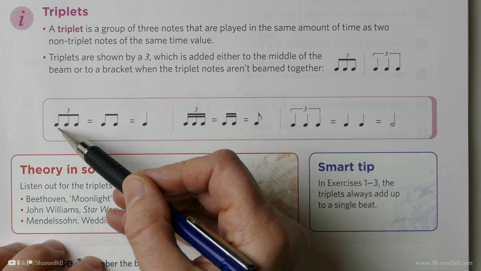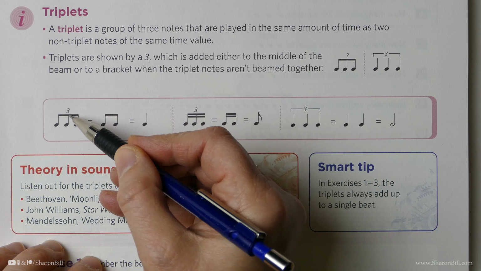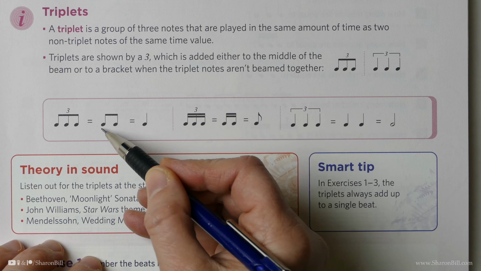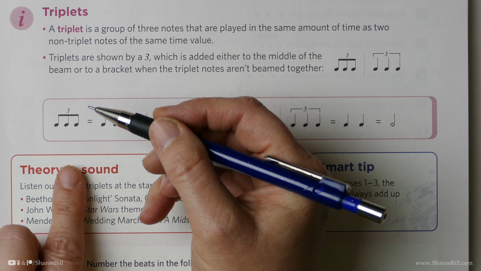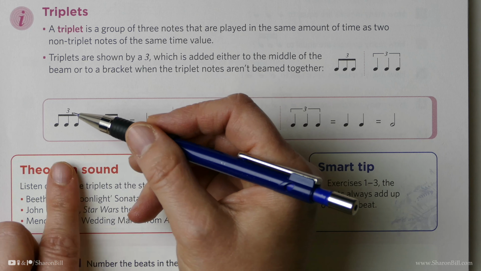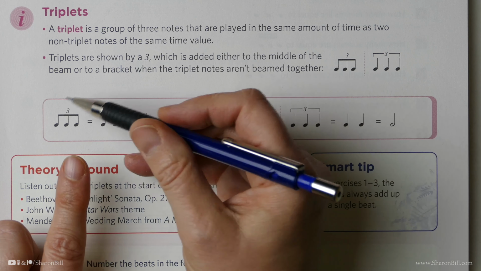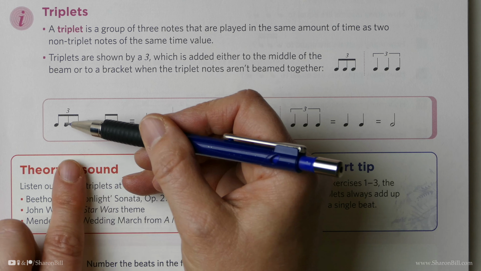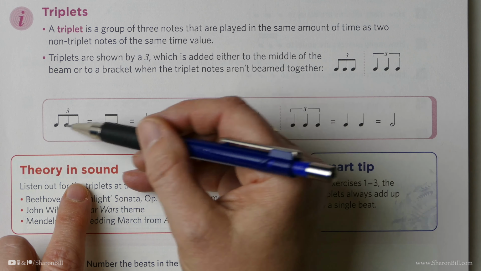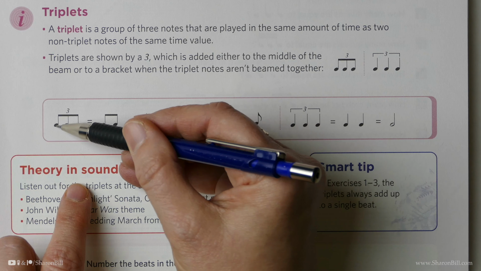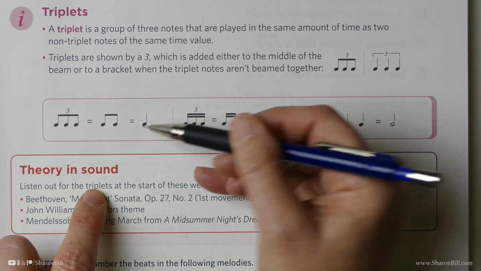So here we can have 3 quaver beats, and because of that triplet, it's squished into the time of 2 quaver beats. So if here is our tempo, 1, 2, 1, 2, this would be 1 and 2 and, whereas here is 1 and 2 and. They're all equal in value here, and they're just squished a little bit quicker to take up the same time as 2 beats or 1 crotchet beat here.